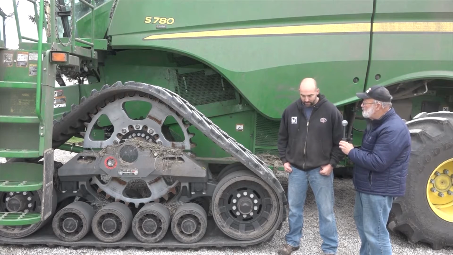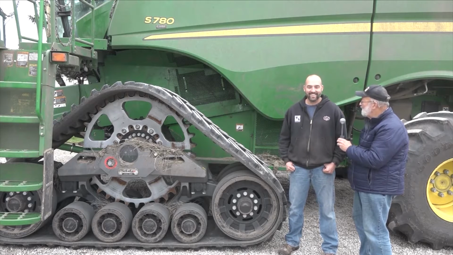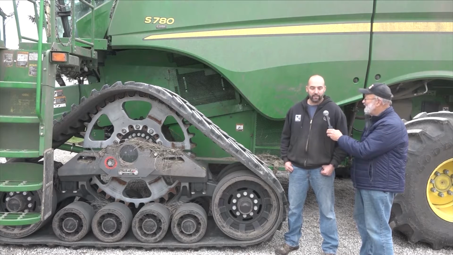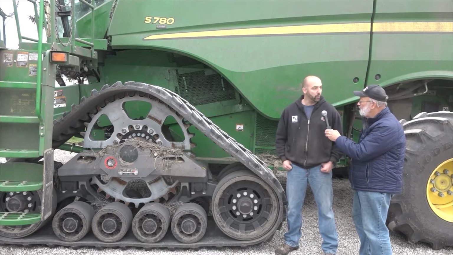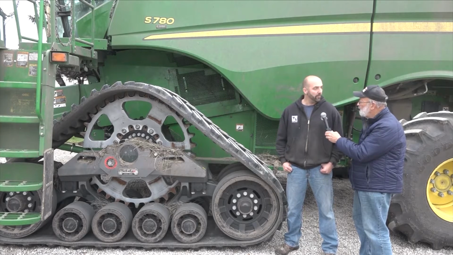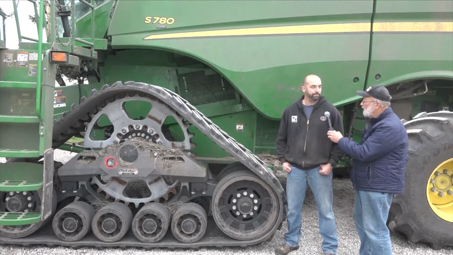That's my question. Did you have to crawl under the combine and lift it up and have one of your hired men or somebody push them on for you? Well, actually, it was rather simple. We jacked it up, took the duals off, and these actually bolt right on to where the tires were. And so the installation process was probably 2 or 3 hours with 3 guys. It was rather quick and simple, to be quite honest.